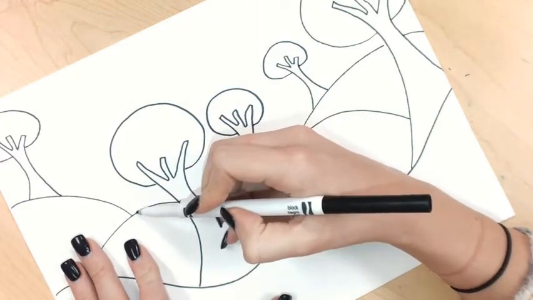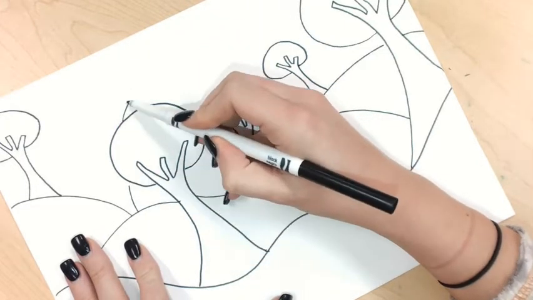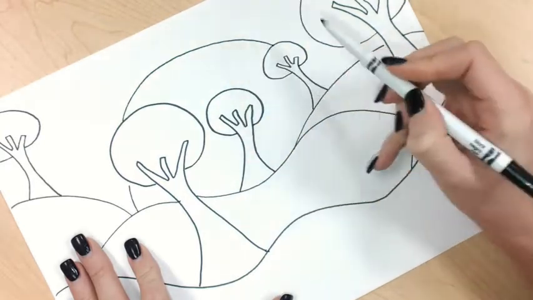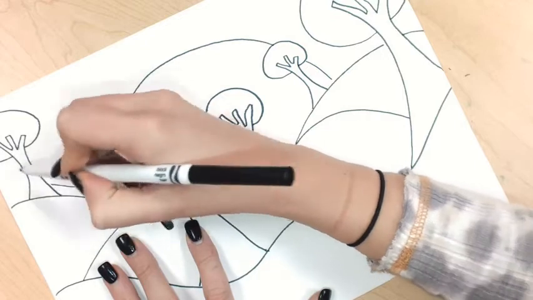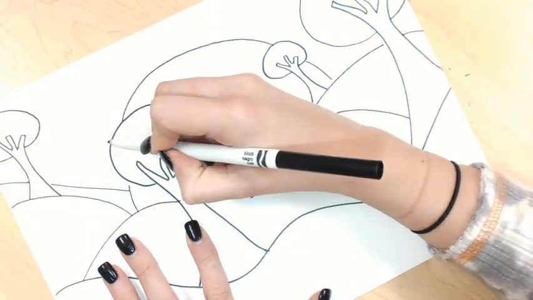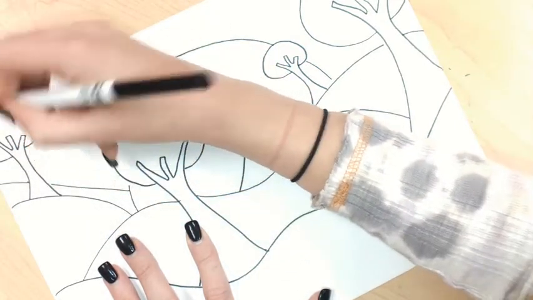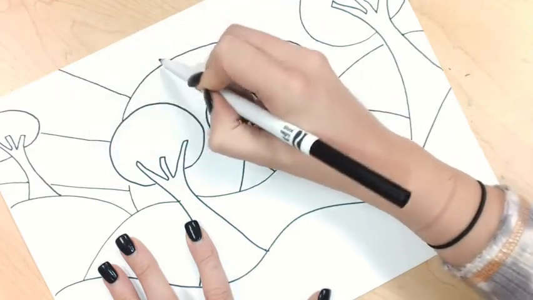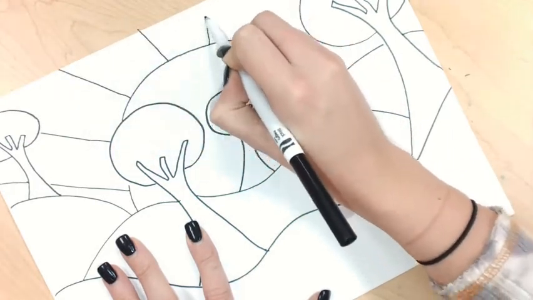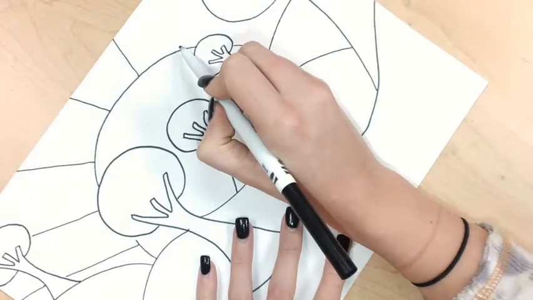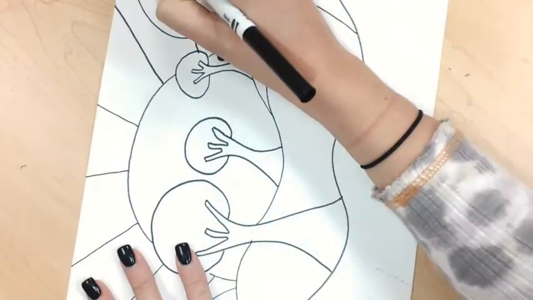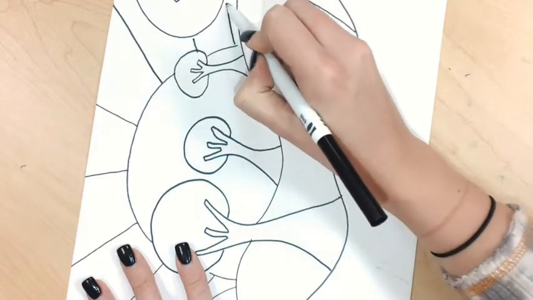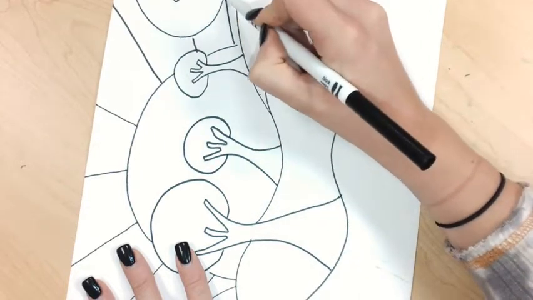Now I'm going to draw a sunset. So I'm going to draw my sun, and then I'm going to draw some rays coming out. But you can add whatever you'd like in your picture. It's up to you. Maybe you want to draw some animals. Maybe you want to draw yourself in the picture. Maybe you want to add a little house in the background. It's totally up to you.